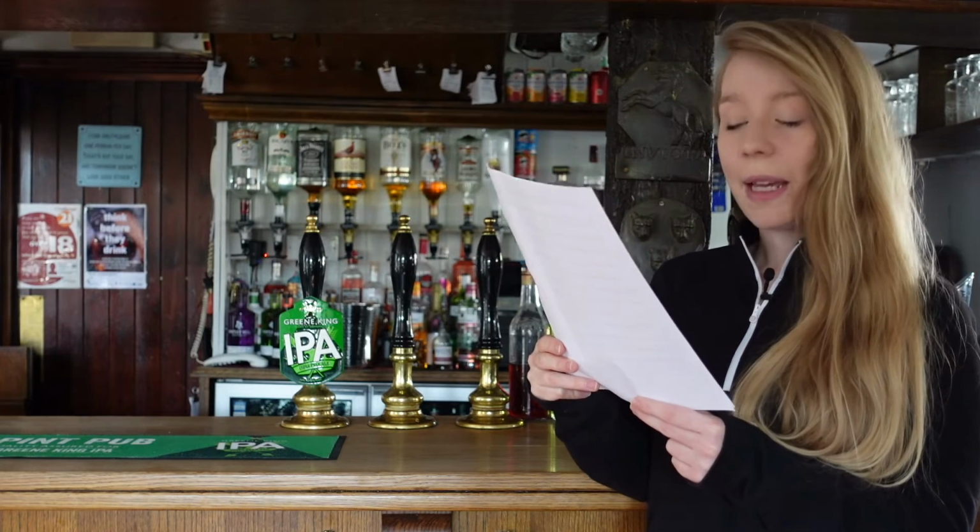Question 14. How many pieces are there in a standard set of dominoes?